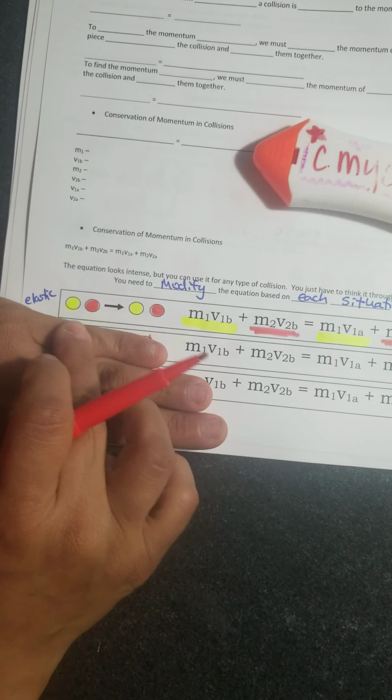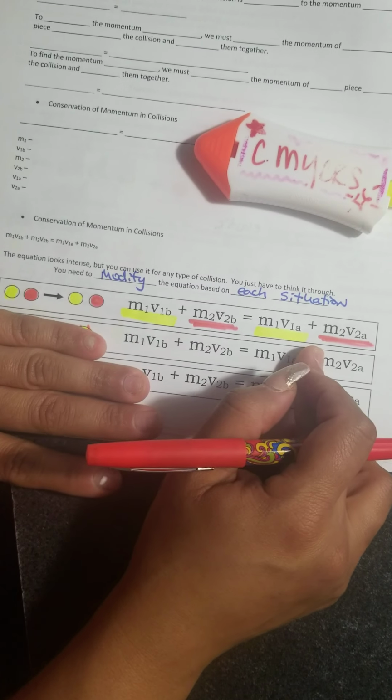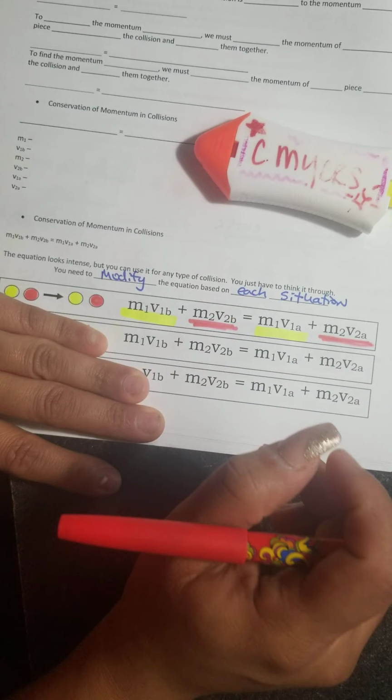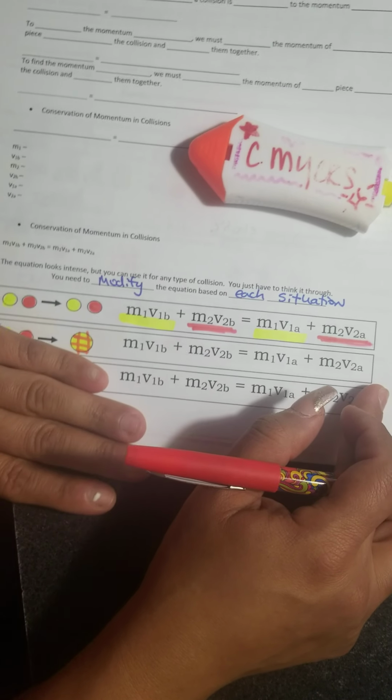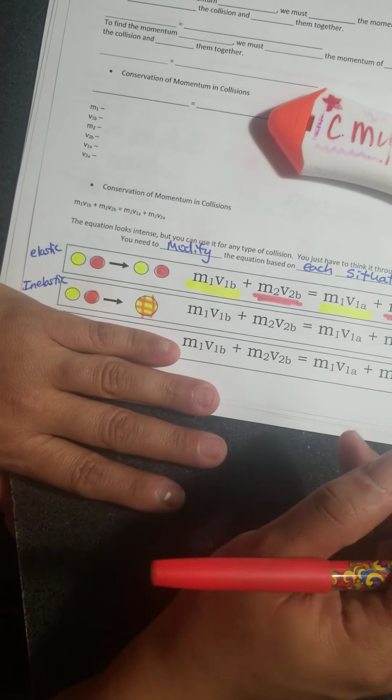So not only did I color code the example, but I made my equation match the color-coded example. Okay, let's look at the second one, which we call inelastic collision.